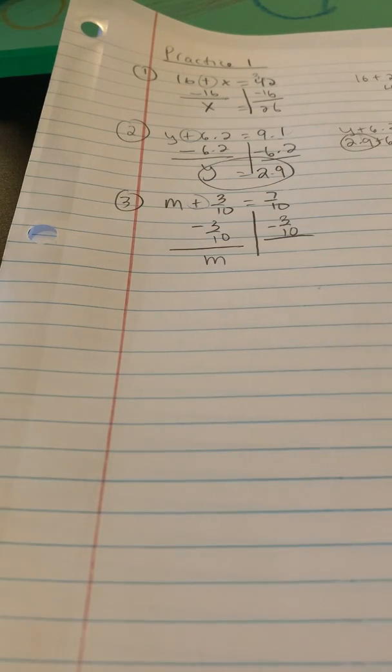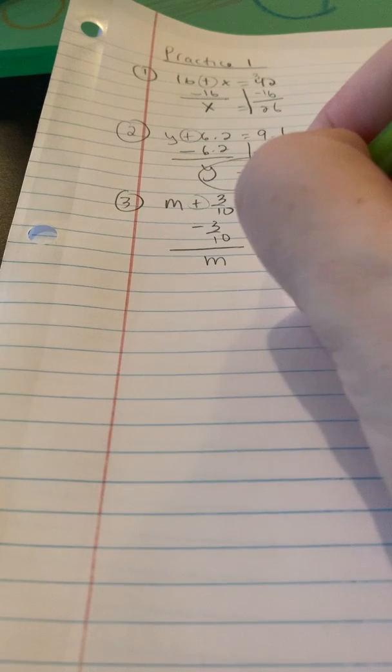Number 3, m plus 3/10 equals 7/10. Draw my line. Start on the left because that's where the operation is. Inverse of addition is subtraction. Subtract 3/10. I get m. If I subtracted 3/10 from this side, I have to subtract 3/10 from this side. Oh, yes, they're both tenths. That makes this easier. I put 4/10.